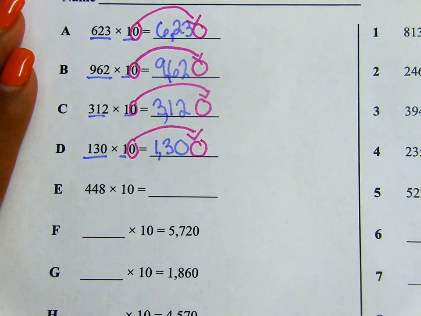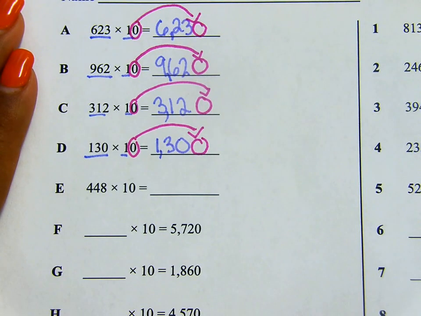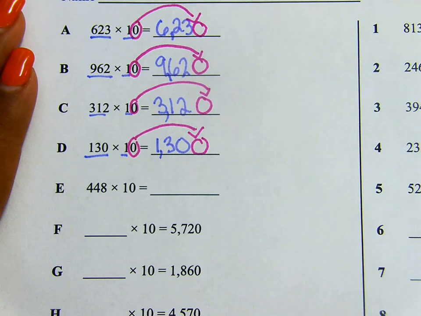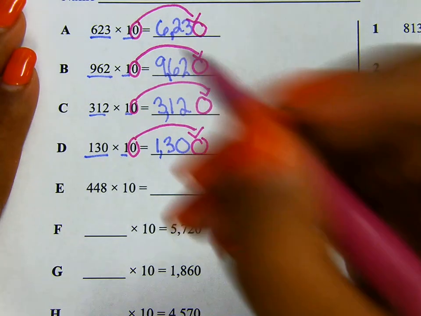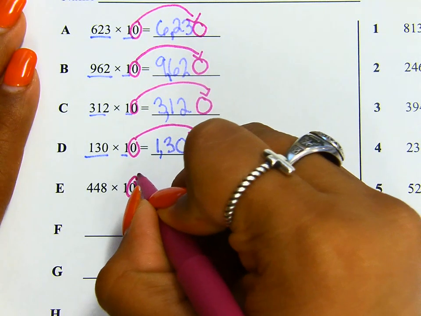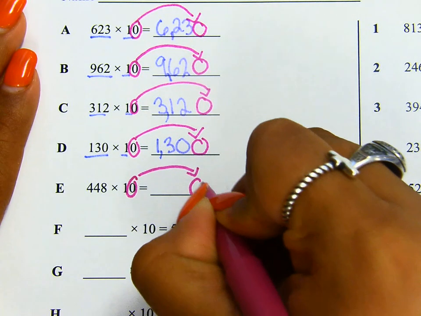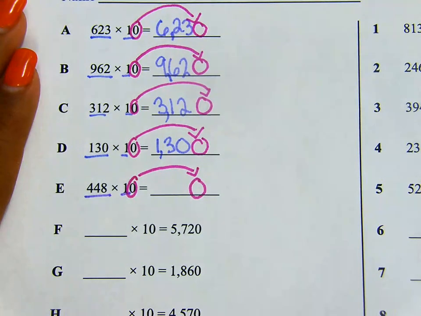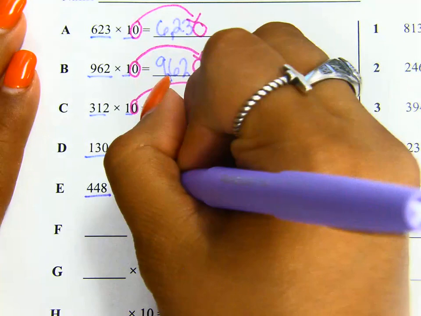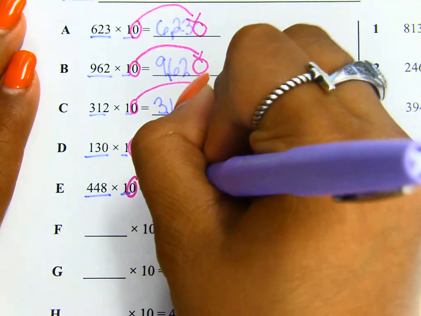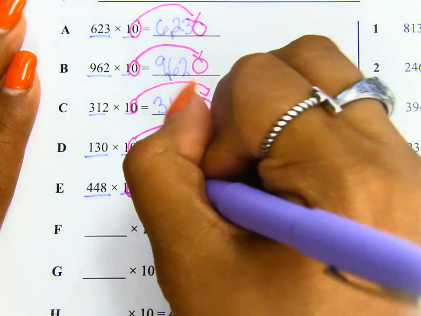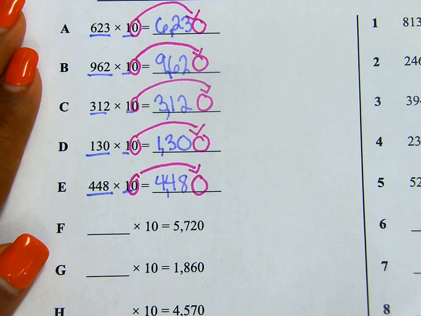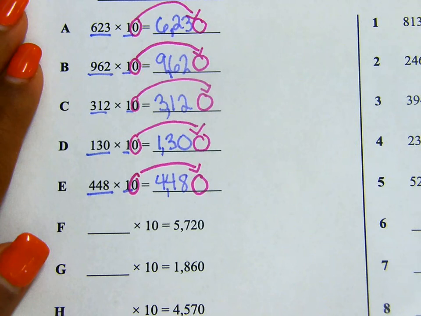Okay, so again, I'm going to look. I'm going to move my 0 to the side. I'm going to multiply 448 and 1. 448 times 1 is just 448. Again, I have 4 digits. I'm going to have to add a comma. So 448 times 10 should be 4,480.